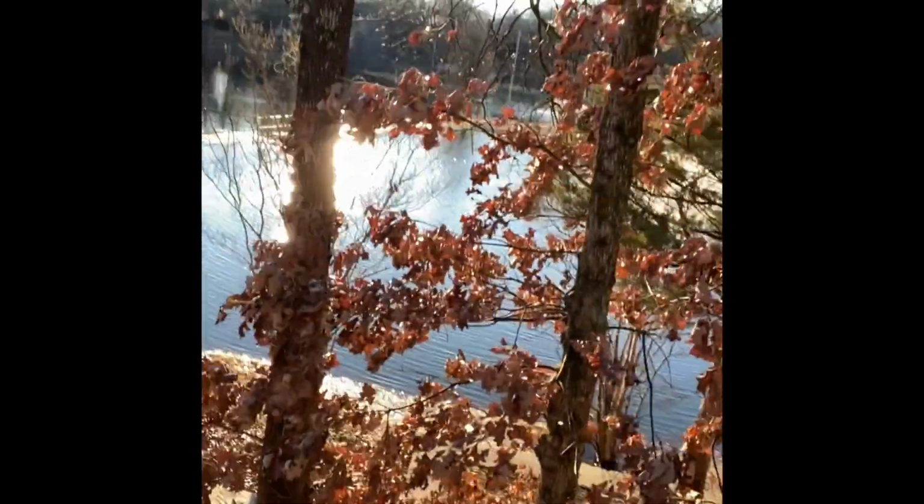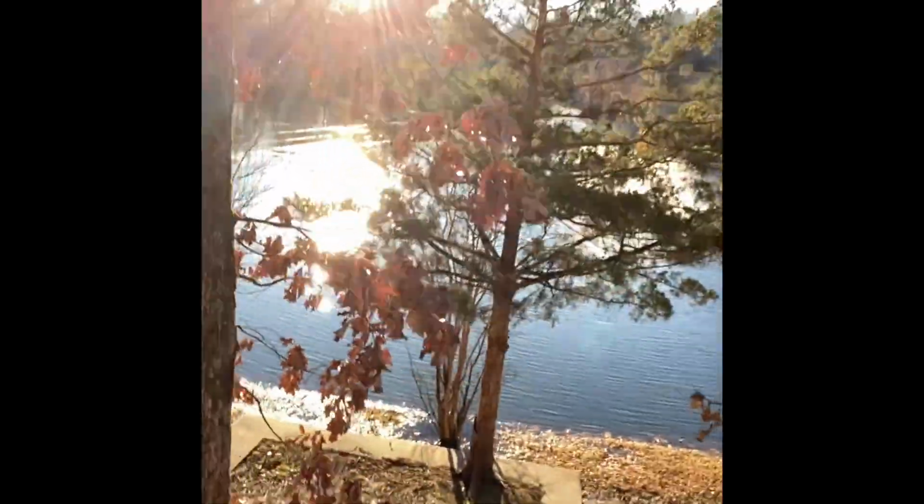It's finally a pretty day here. We've had a lot of rain and clouds for about 3 weeks, actually, almost. So it's a good day for a walk.